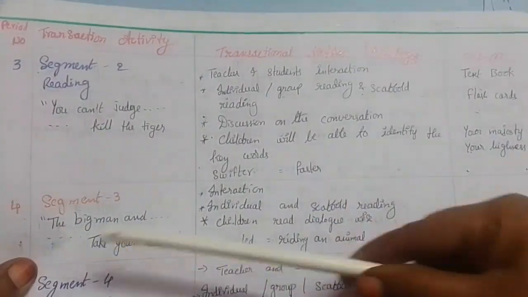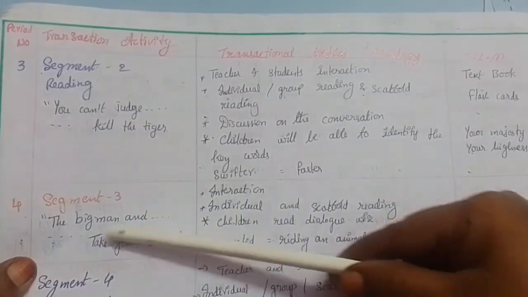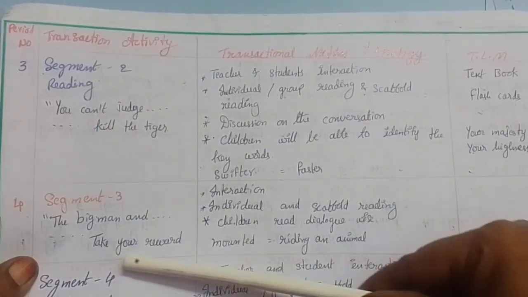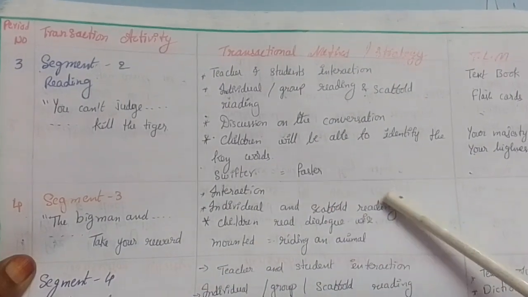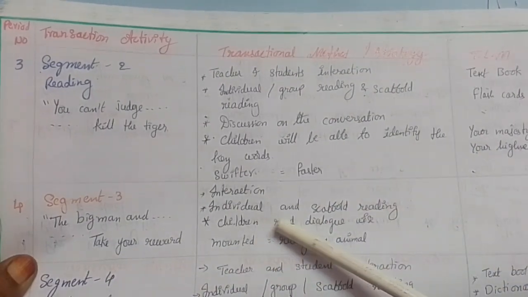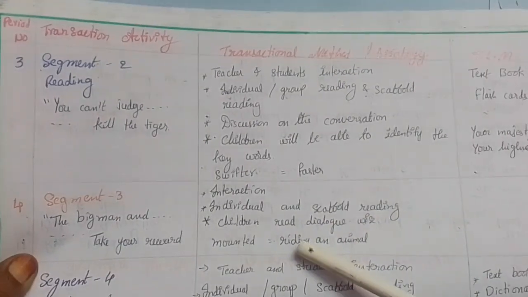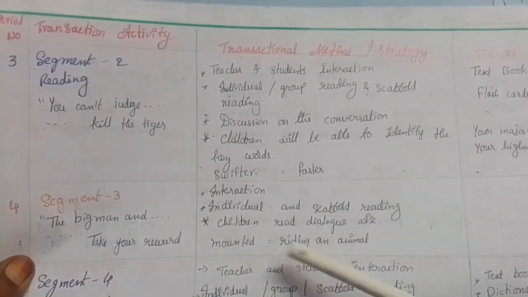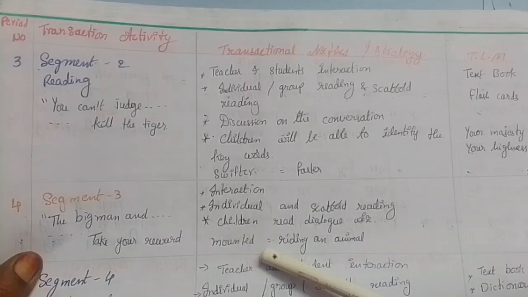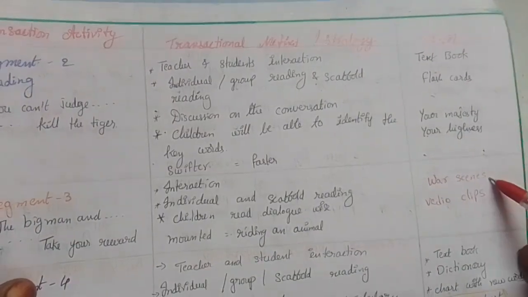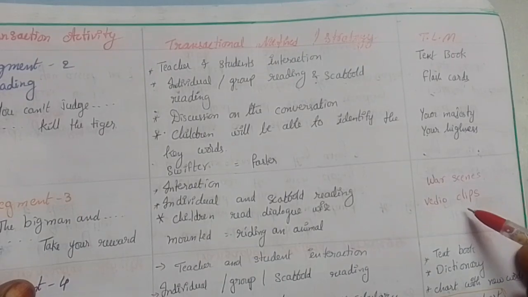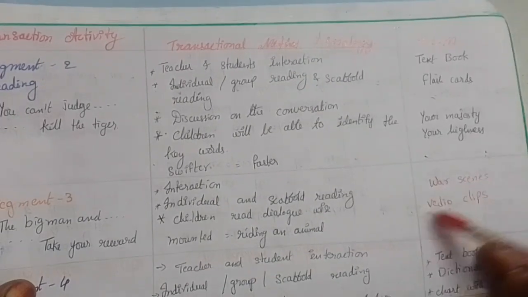Period 4, we will teach segment 3 from the big man up to take your reward. Okay, here is the interaction by the teacher and students. There will be individual reading and scaffold reading. Children read dialogue-wise and they will learn the new words like mounted, riding on, animal. We will have the TLM of war scenes, that means we will show some video clips of war scenes.